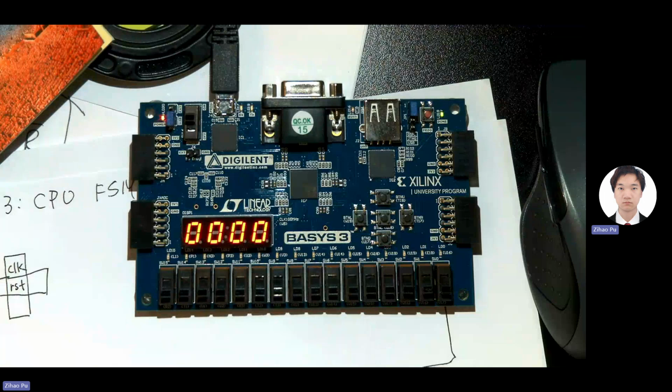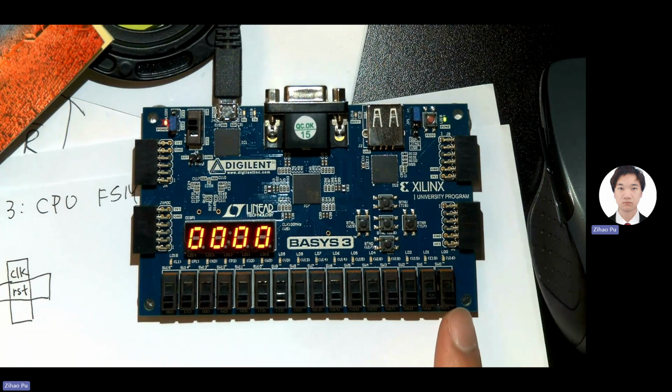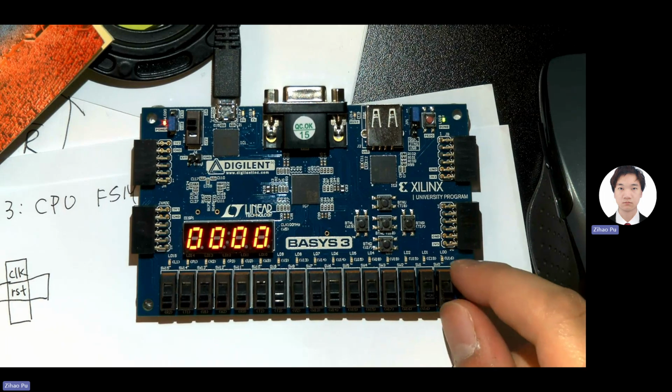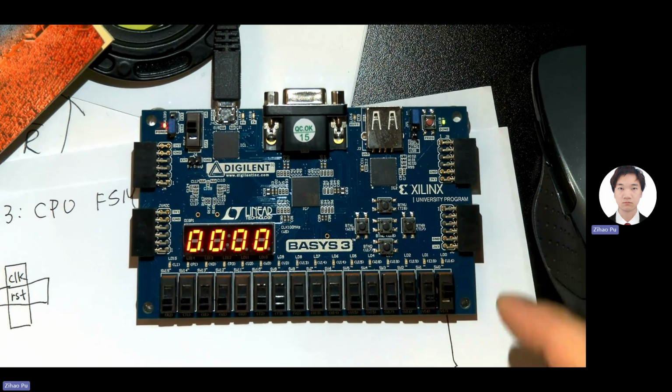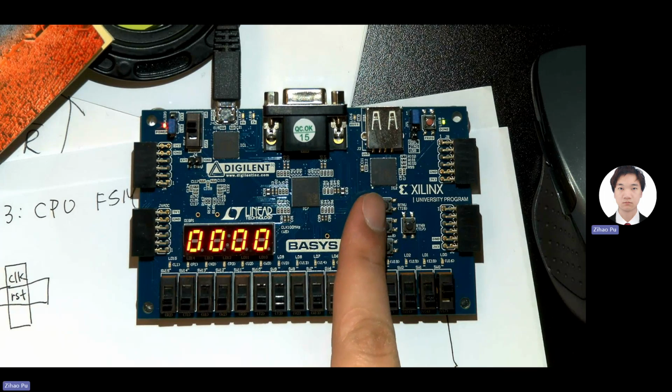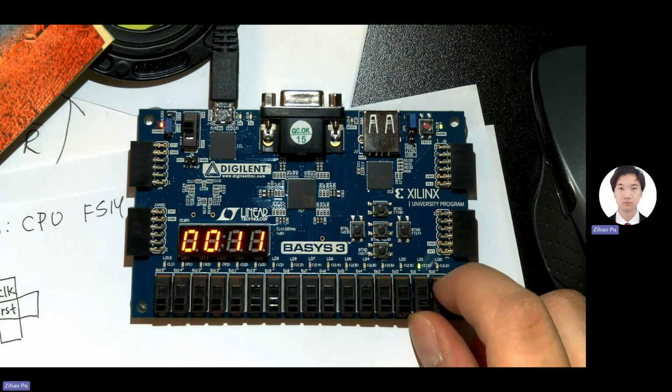Guys, so this is it running on an FPGA. So again, this first switch is the input. So this is what makes a 0 or 1. So if you do 1 and then press the upper button here, now you're in state 1 and the hex value is 1. So you want 1, 0.